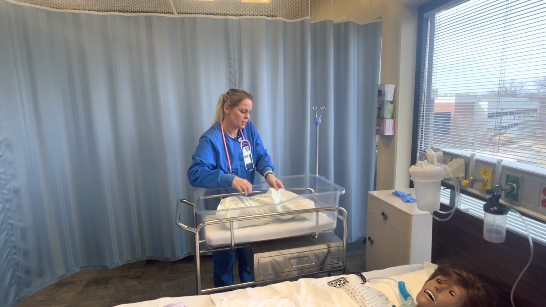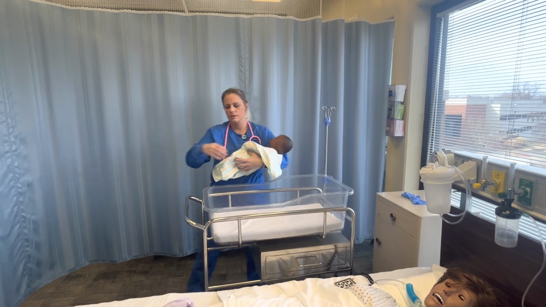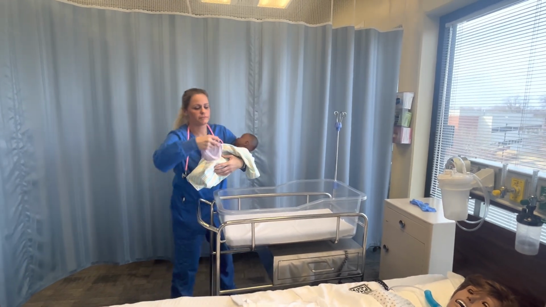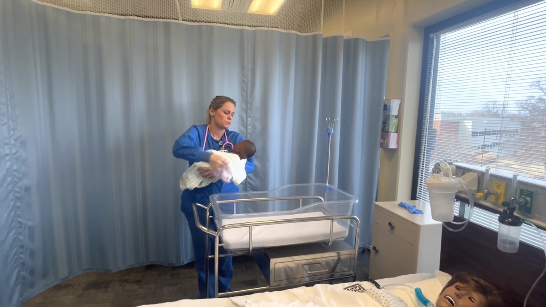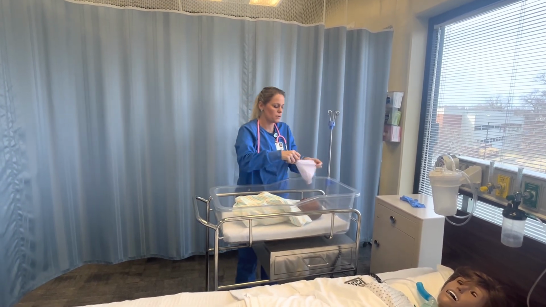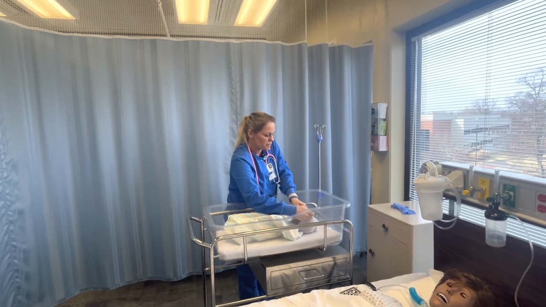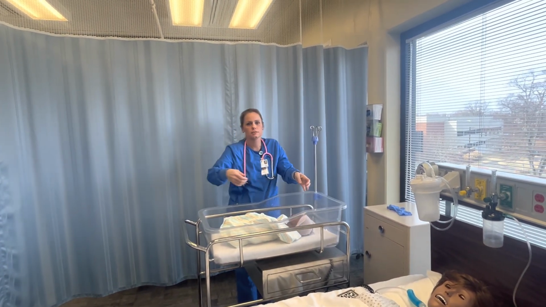Okay. And then I would give the baby back to their mom if they wanted them. If she was sleeping, then I would just put them in a safe spot beside the mom. And then I would document and record after I washed my hands and check on them again soon. Skill done.